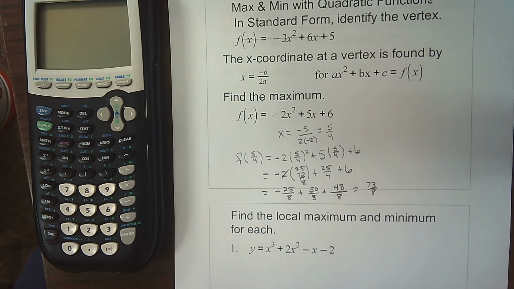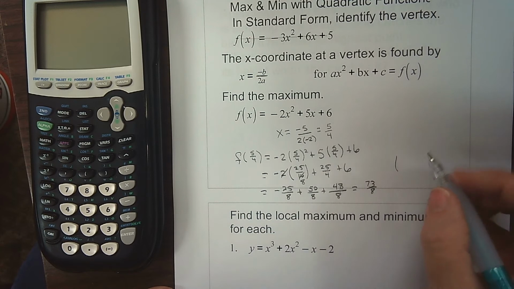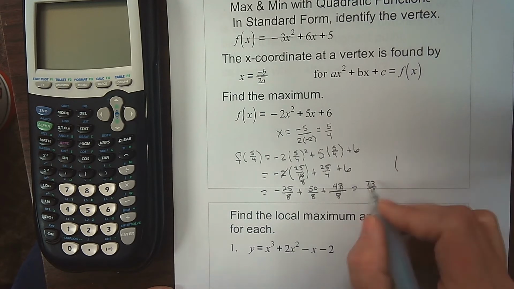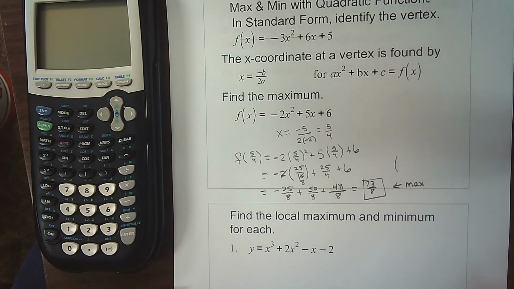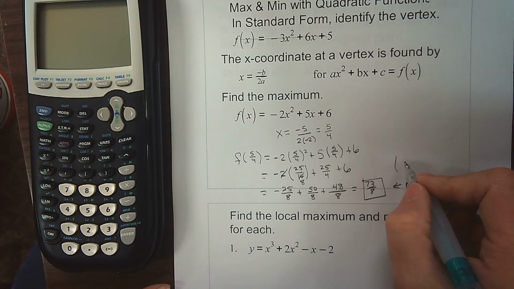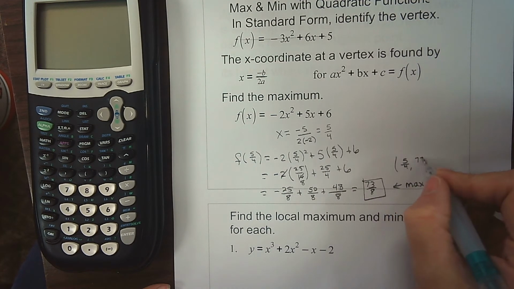Maybe you'd want to write that instead as a mixed number. That's up to you. But again, really, if I wanted to write down the maximum now, I would say the maximum is 73/8, and it happens at the point 5/4, 73/8.